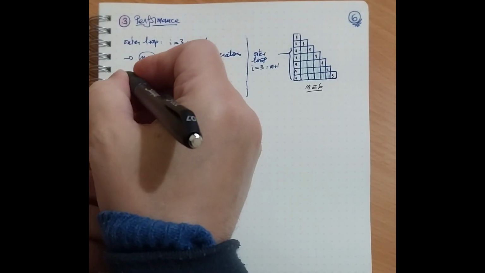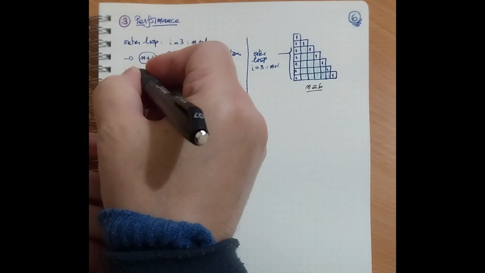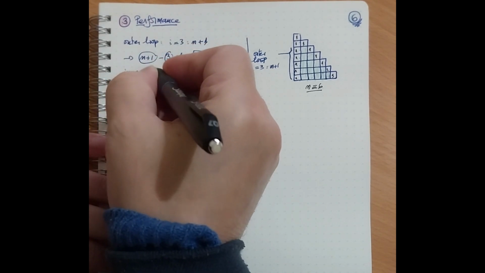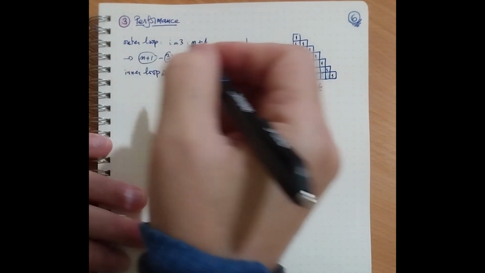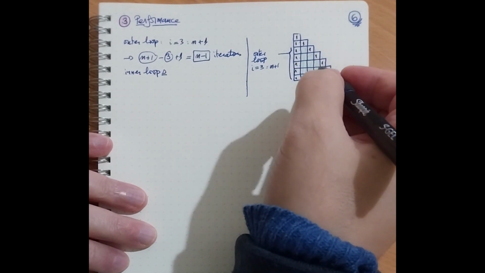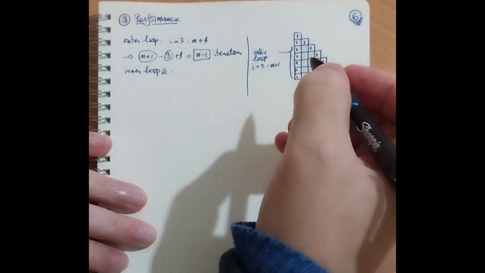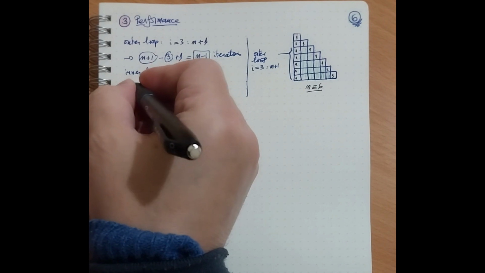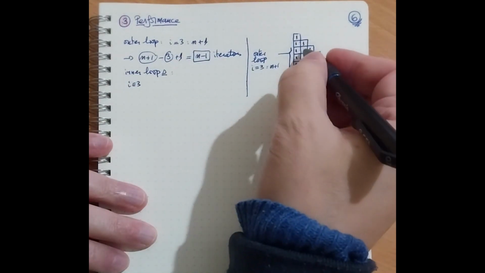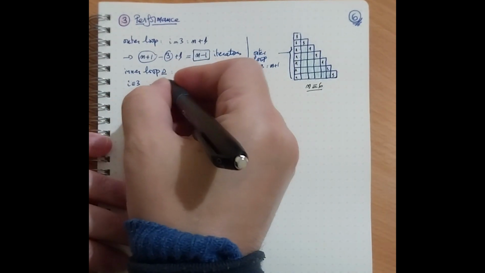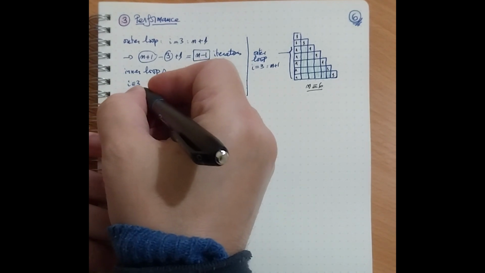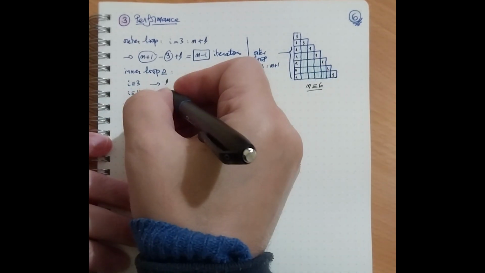And in the inner loops, because there is an inner loop for each iteration. So for i equals 3, we have only 1 iteration. For i equals 4, we have 2.